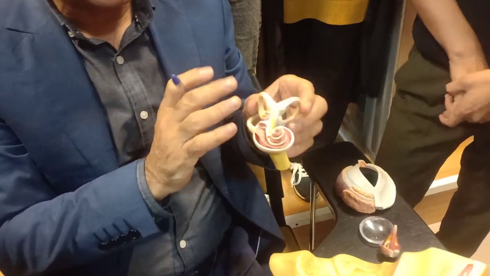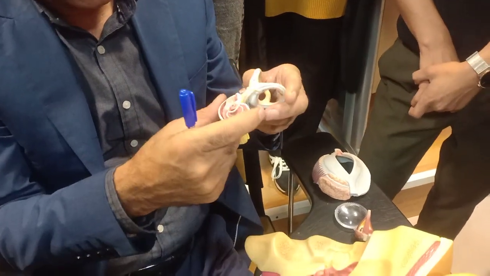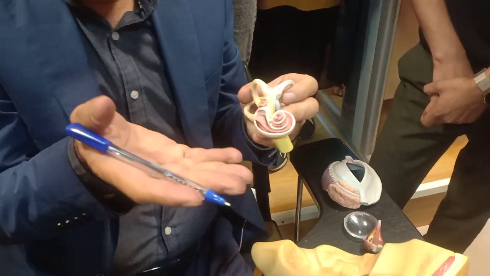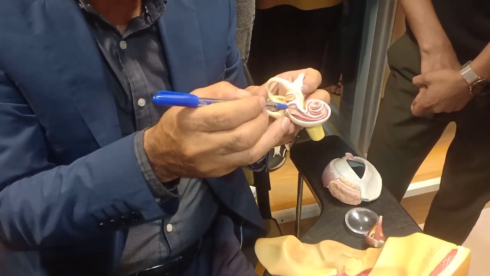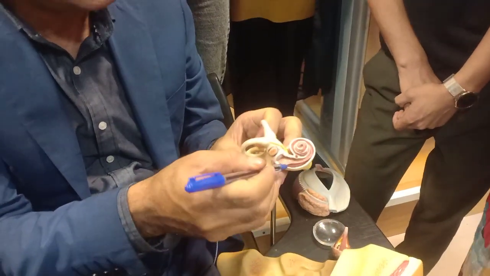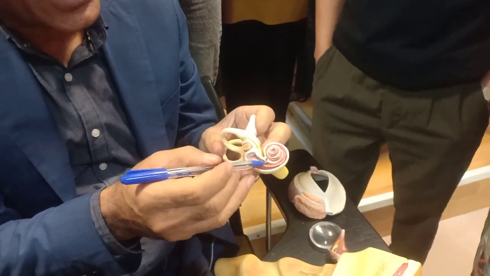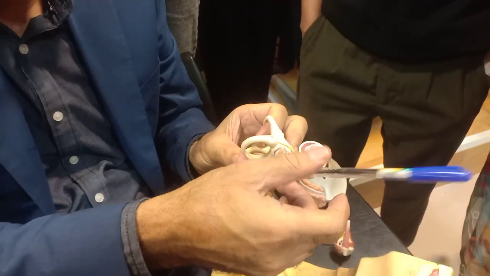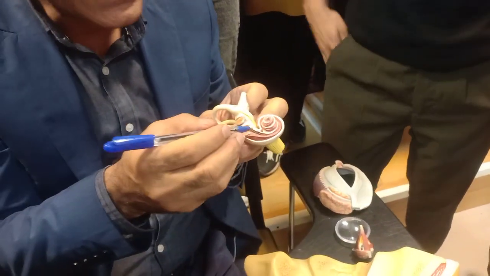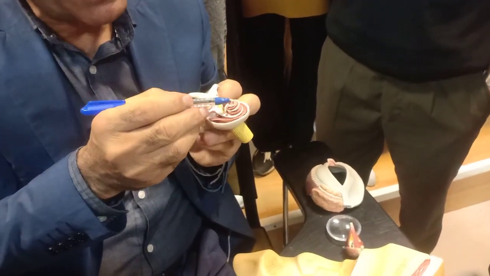Labyrinth: which labyrinth? The bony labyrinth. The bony labyrinth contains three parts: the cochlea, the vestibule, and the semicircular canals. The cochlea is separated by the primary osseous spiral lamina. The upper part is the scala vestibuli, and the lower part is the scala tympani. And the upper part is the cupula.